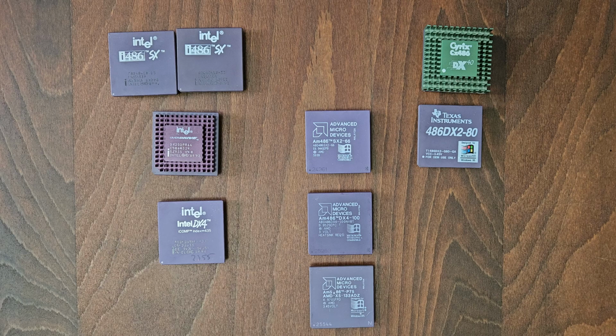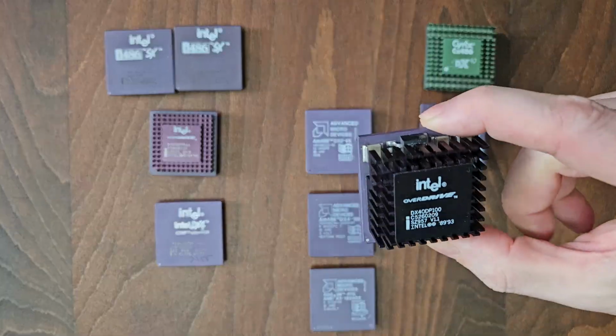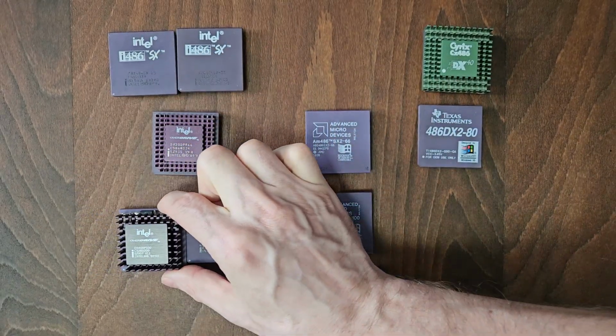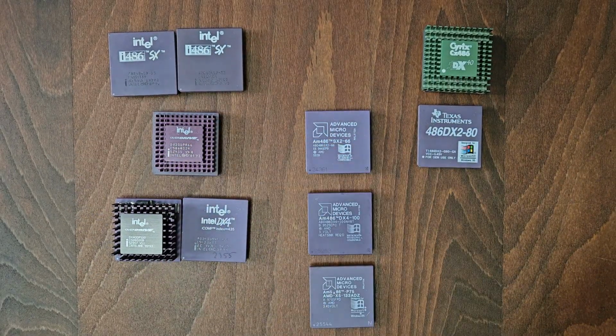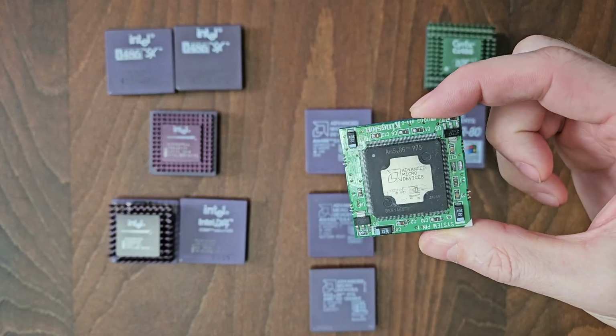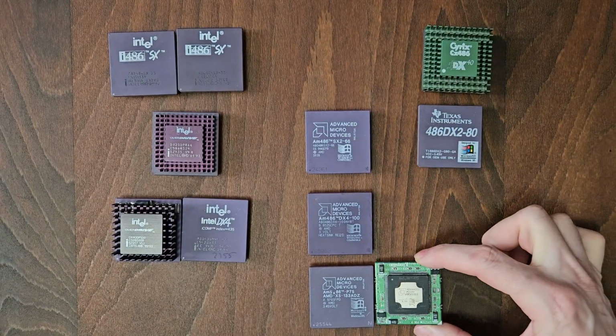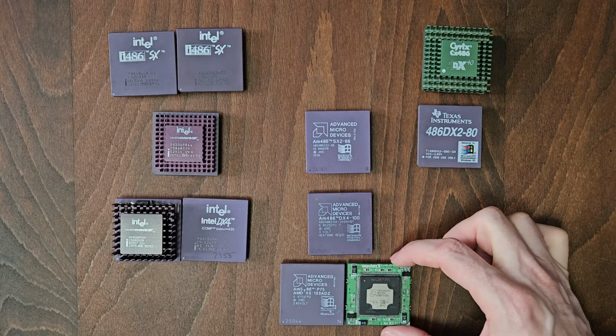It made it impossible to use a new DX4 in an old motherboard. Of course, there was a solution for that. Intel provided an Overdrive CPU, and external companies had their own solutions. I had this Kingston Turbo chip, which is using an AM5x86, and it can be inserted into an older motherboard.